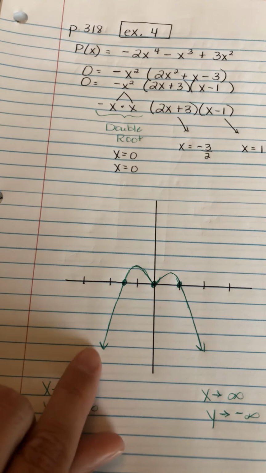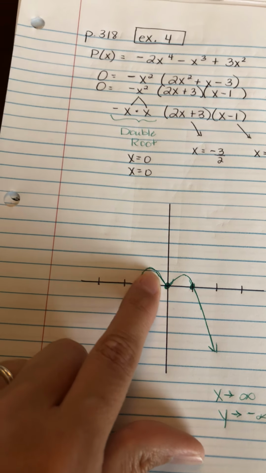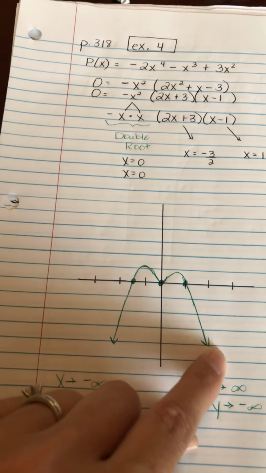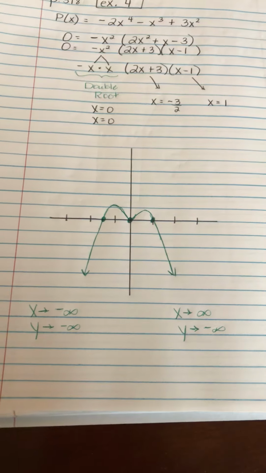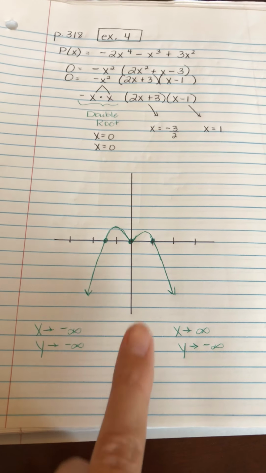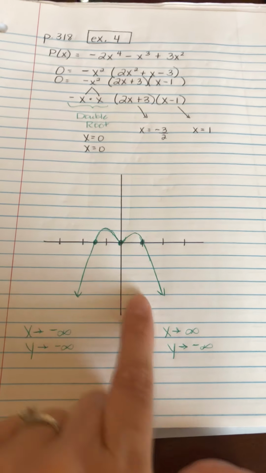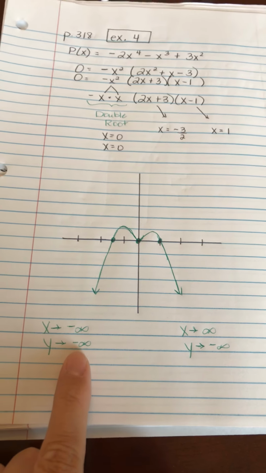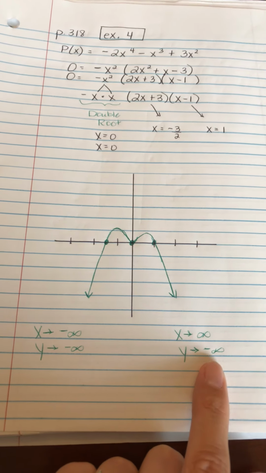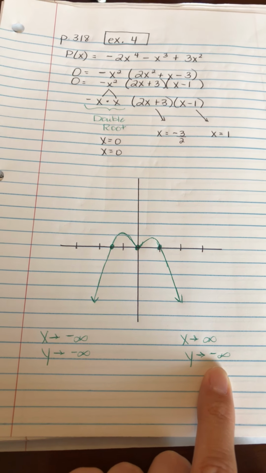So your solutions are at the negative 3/2, a double root in and back out again at 0, and then you come back down through the positive 1. The end behavior matches what we expected. The negative reflects it, and they're both going down toward negative infinity. As x moves to the left, you're going toward negative infinity. As x moves to the right, you're also going toward negative infinity.